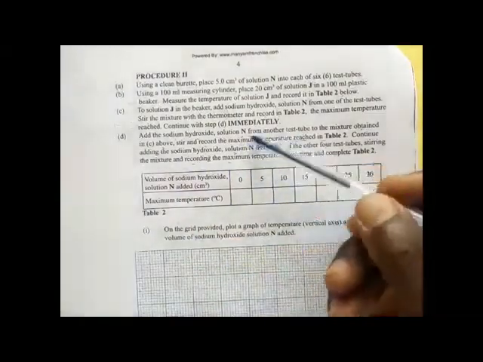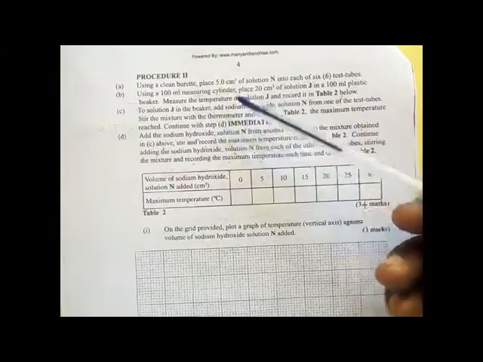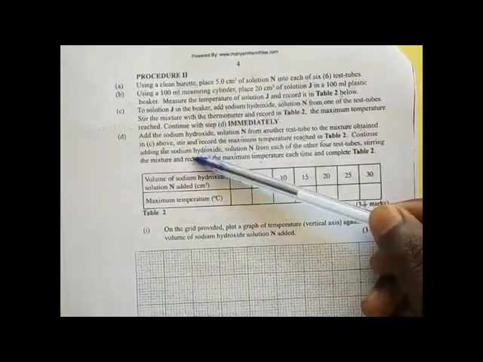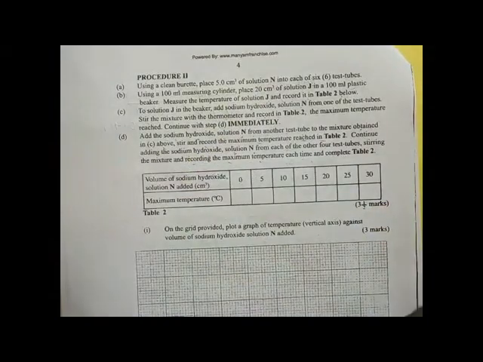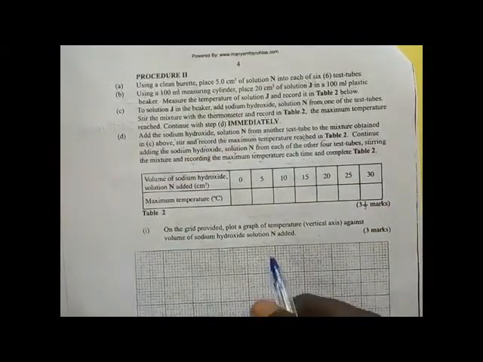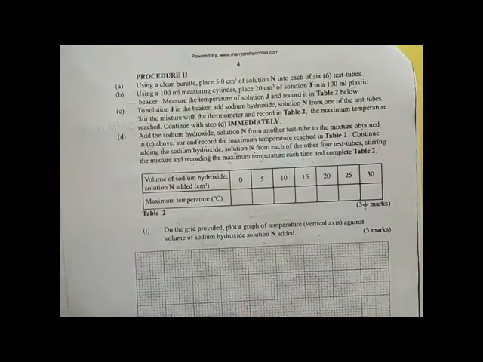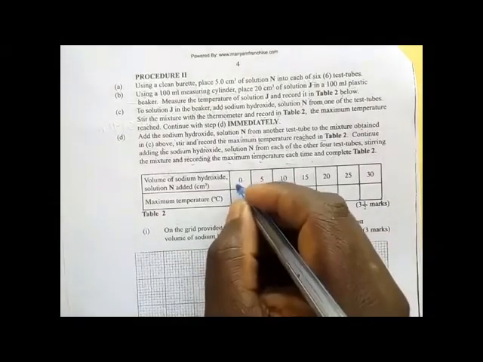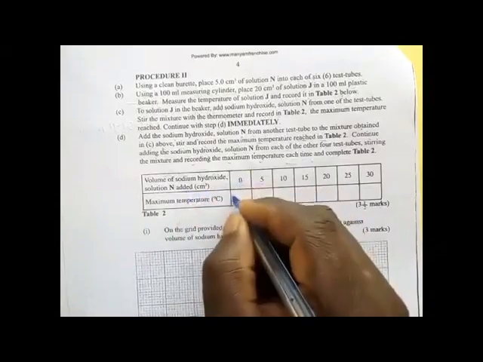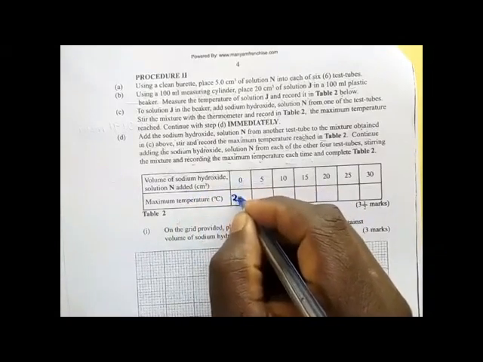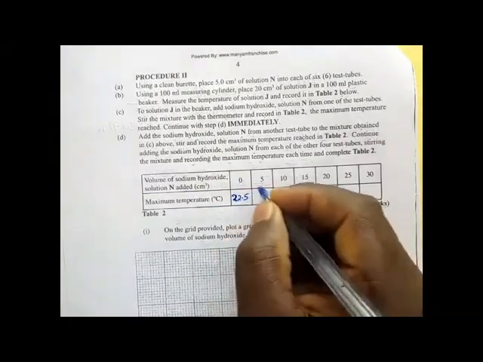So in a practical, you just follow the instructions. Understanding simple increase, that's okay, will help you to go. So let us see the values which we are supposed to use. When the volume was 0, the temperature, that is the room temperature, was 22.5.